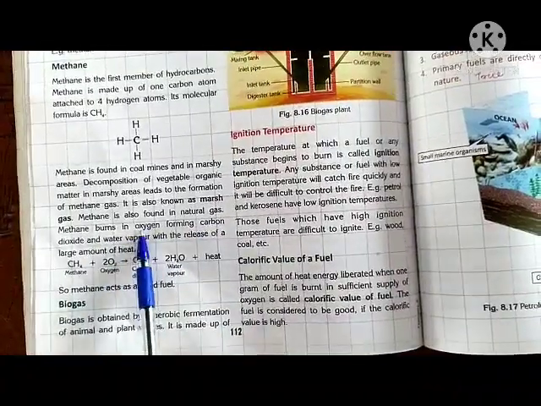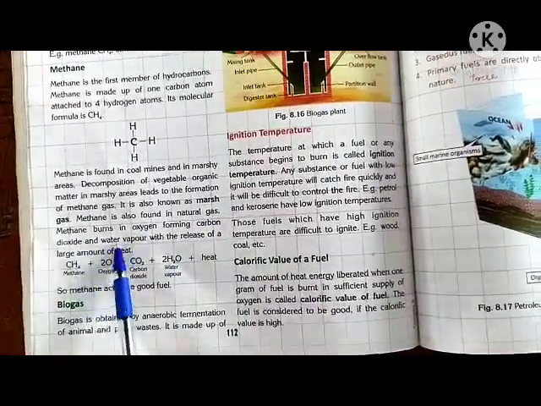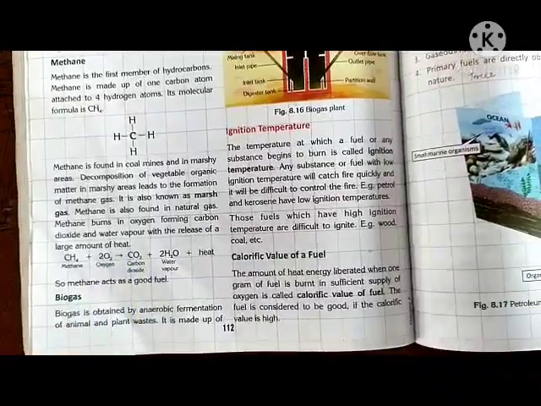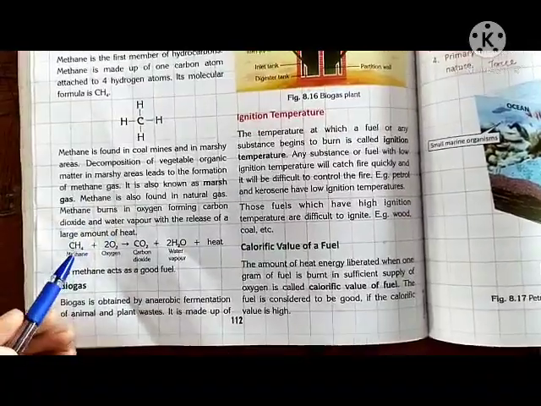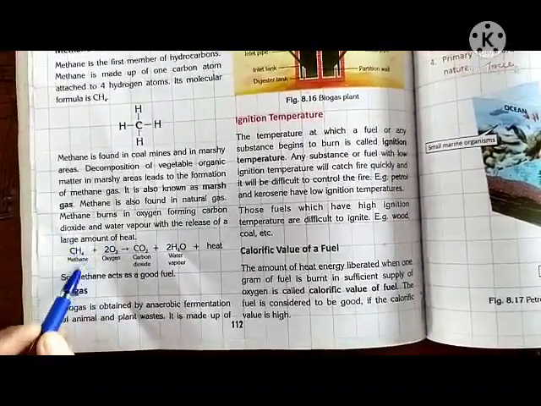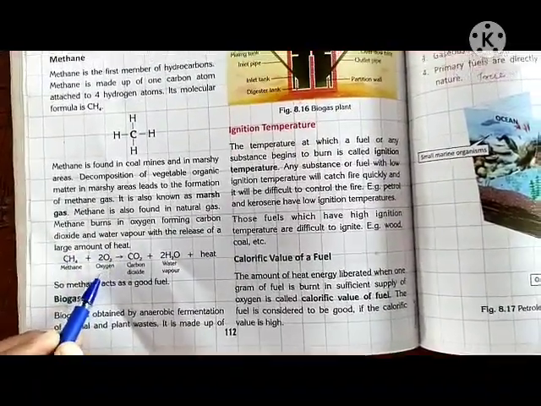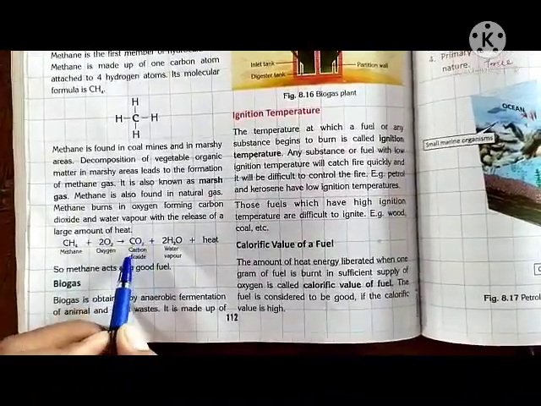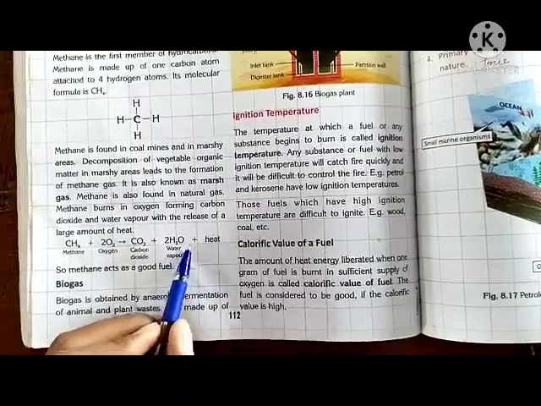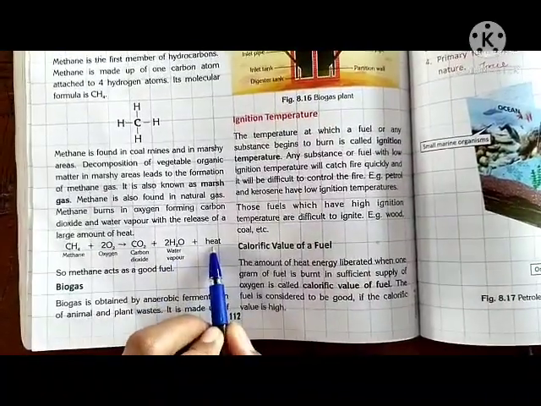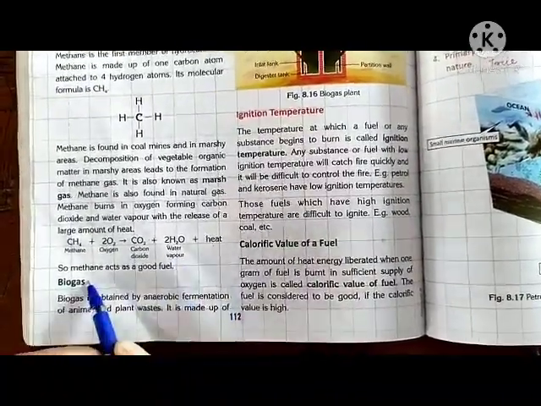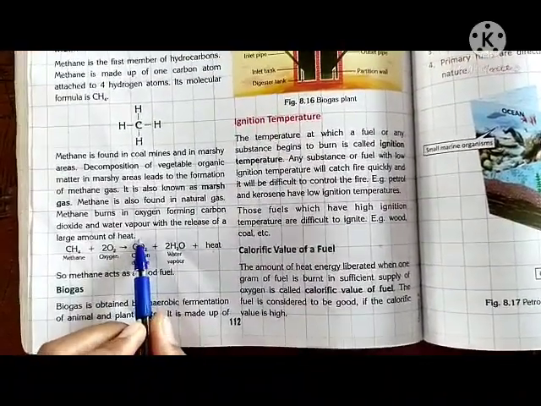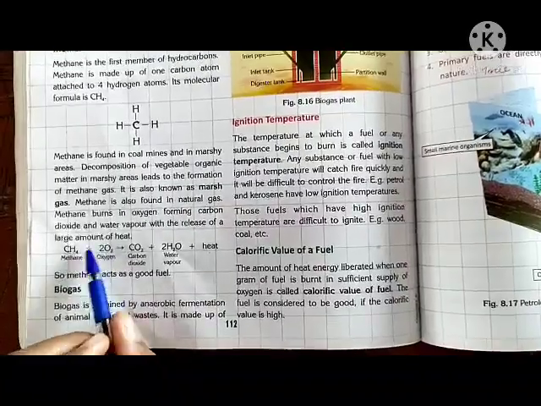Methane burns in oxygen forming carbon dioxide and water vapor with the release of a large amount of heat. So students, for this statement we have to see the reaction. Methane reacts with oxygen and forms carbon dioxide and water plus heat, meaning heat is also liberated. So methane acts as a good fuel because it burns completely.